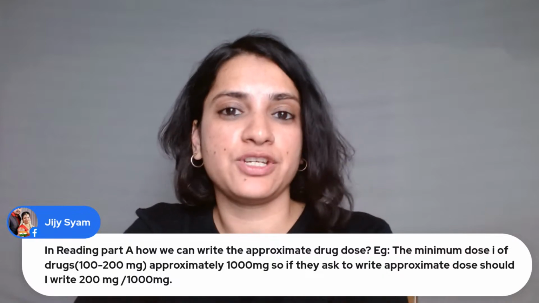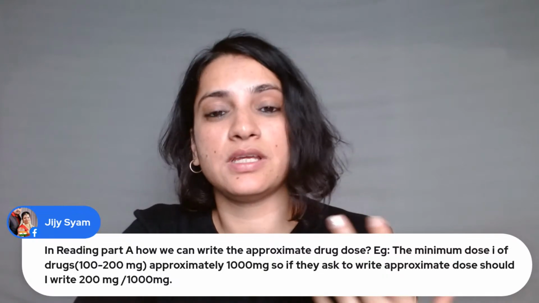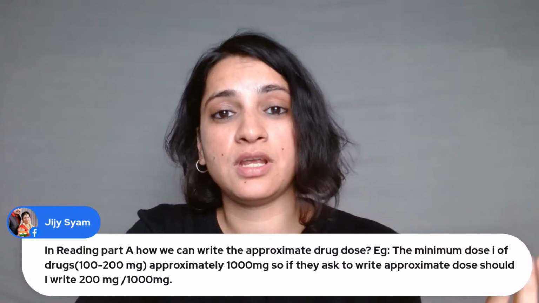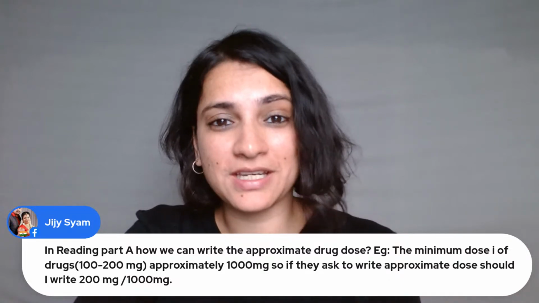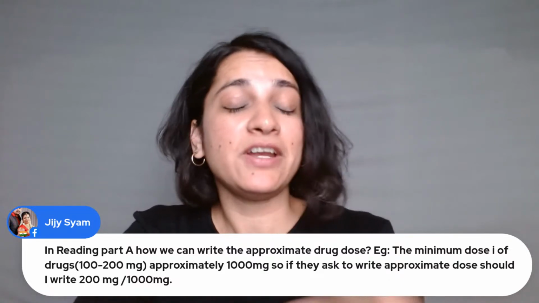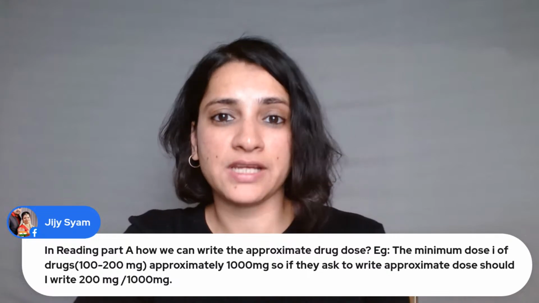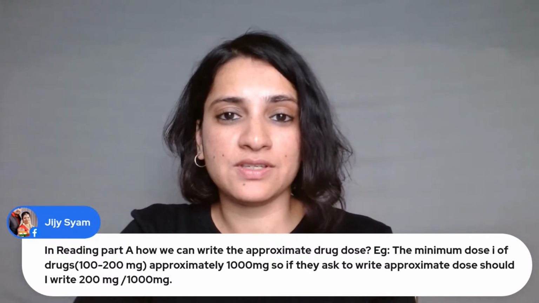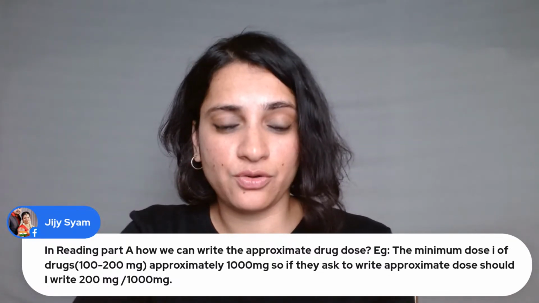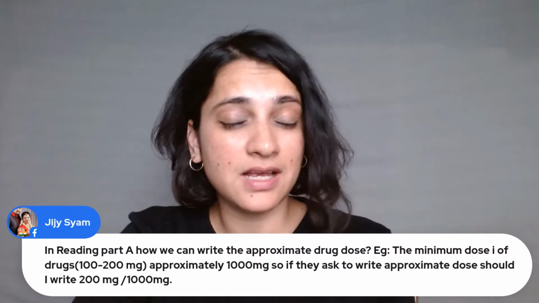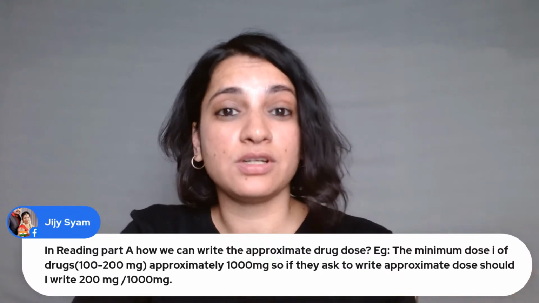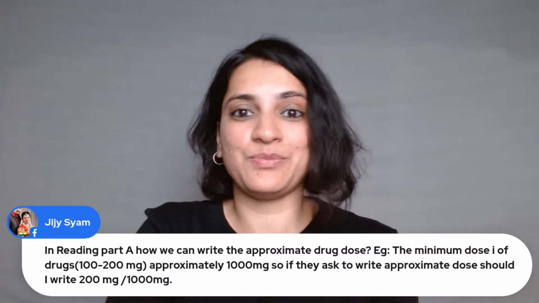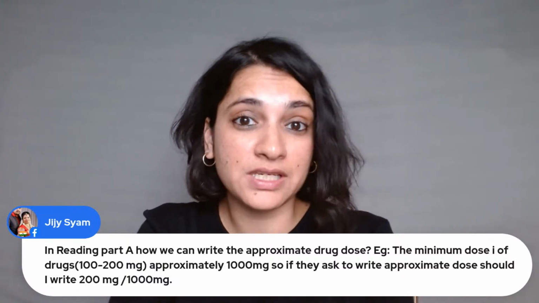It's important to read the question carefully. An official OET question will be very clear about what you need to write. I think the question you're referring to has two things it's asking, the minimum and approximate dose, but this will not be something that you find in an official OET task.